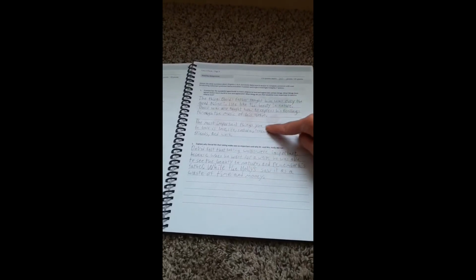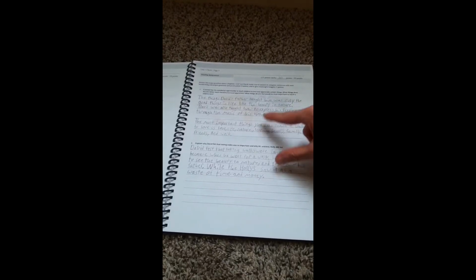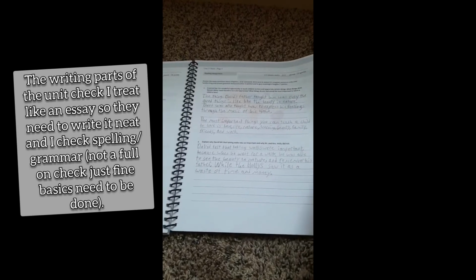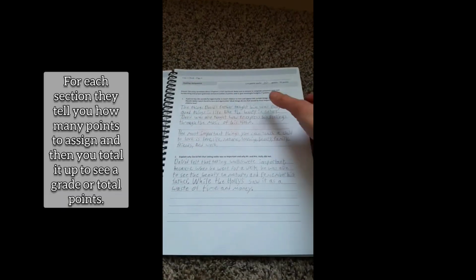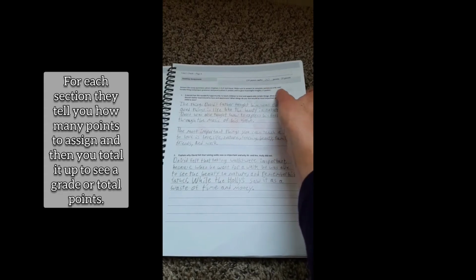And they go through, and now when you're doing the unit check, they have answers where they have to write kind of, I think of it as a mini essay. So they need to write that neatly. And they have all of these unit checks for each unit. And then you give points based on that. And then here at the beginning, they show you how many points.